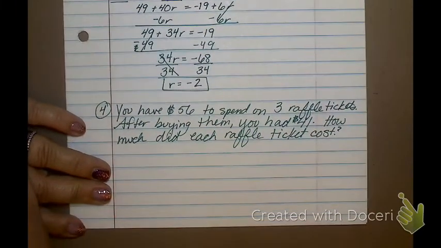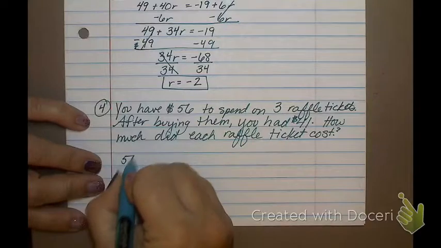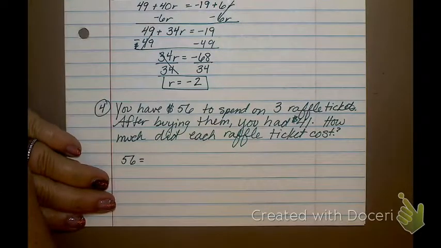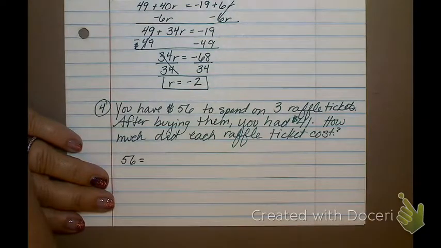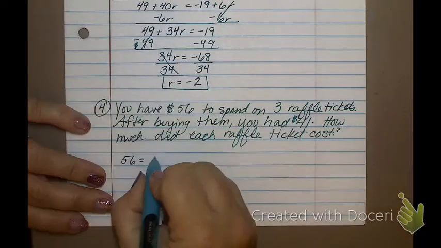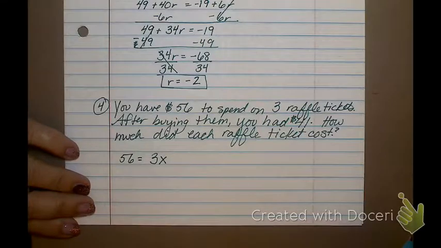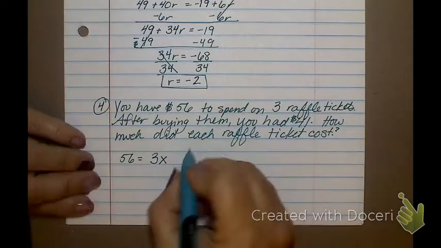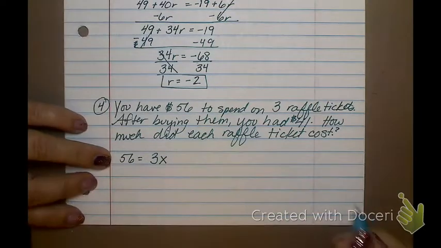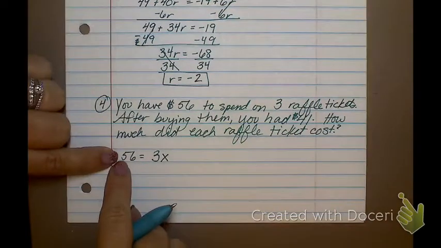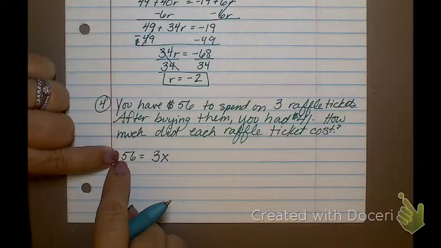So I have $56. That means it's got to be by itself on that side. I can't add anything to it because that's all I have to spend on 3 raffle tickets. So I bought 3 raffle tickets at, I don't know how much per ticket, right? How much money did I have left? 41. Okay. So where should I put the 41? I can't do a plus 41 here, can I? Because that would mean I had $97, which I don't have.